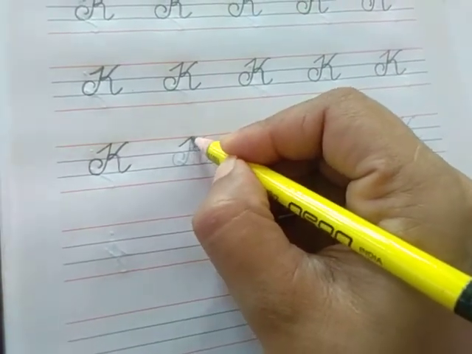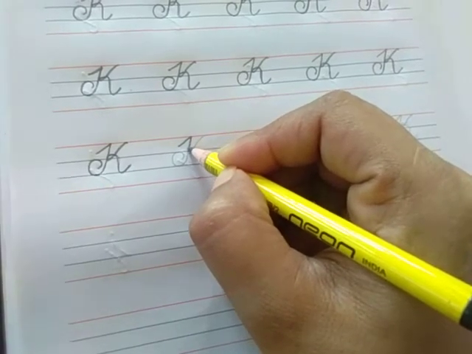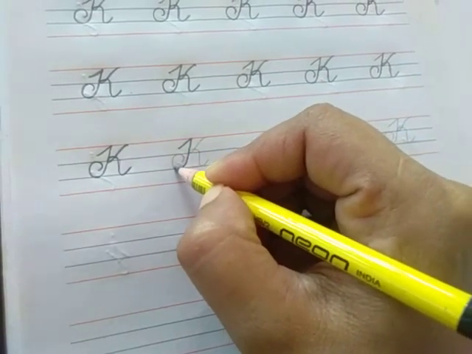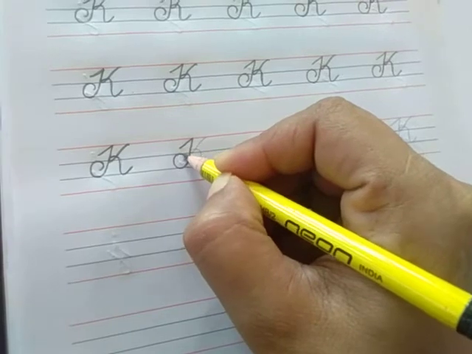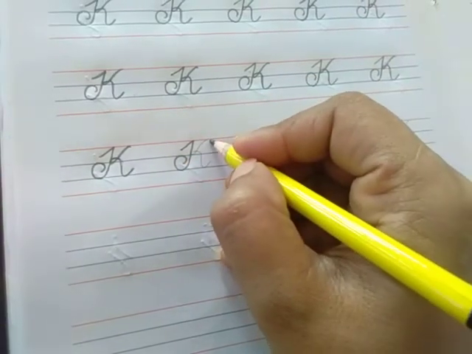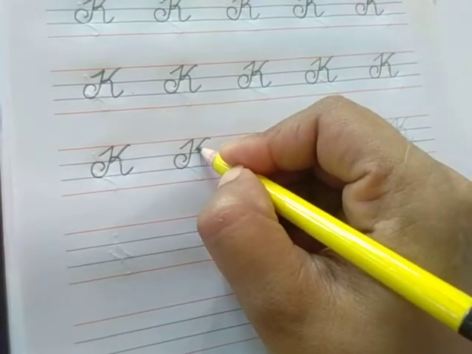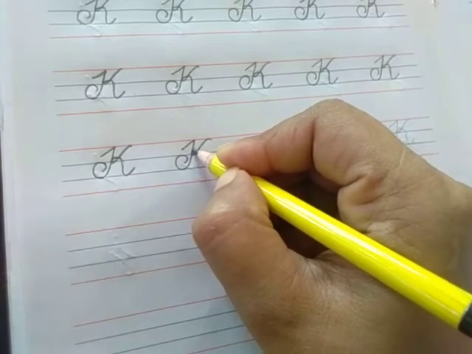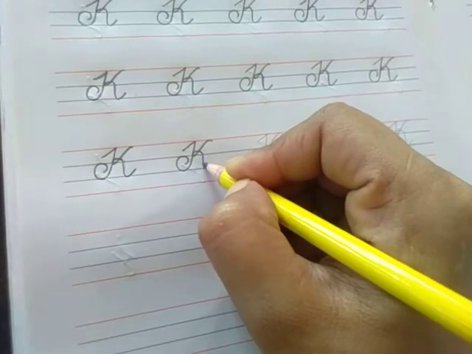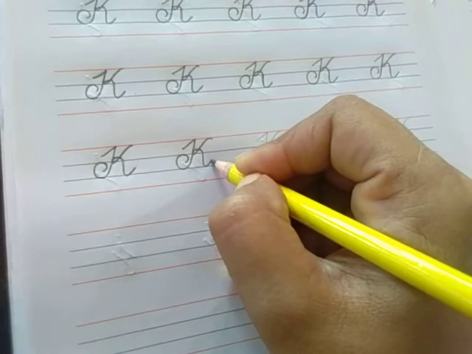Again, slanting up, slanting down, curve with a curl. Go slanting down to the mid of the line, then with a loop, lift your pencil up.